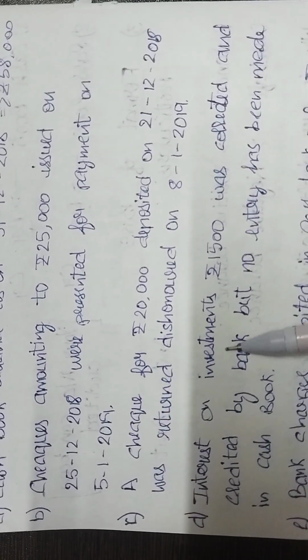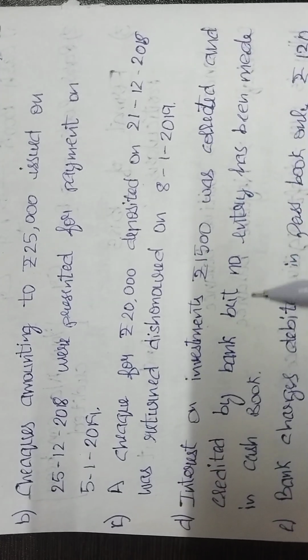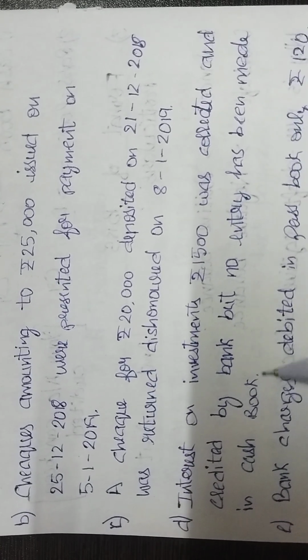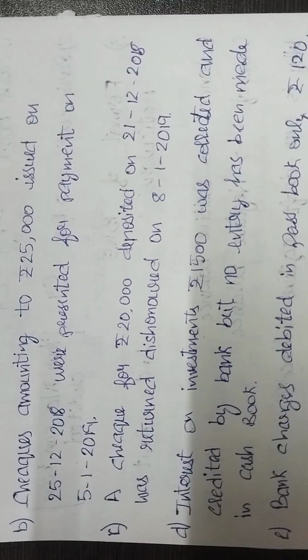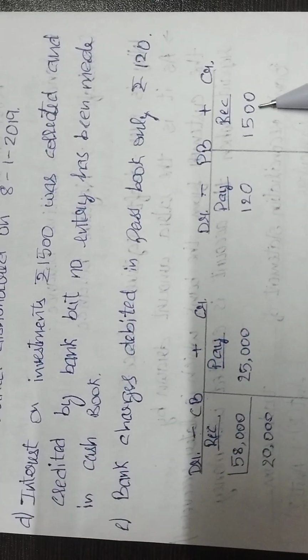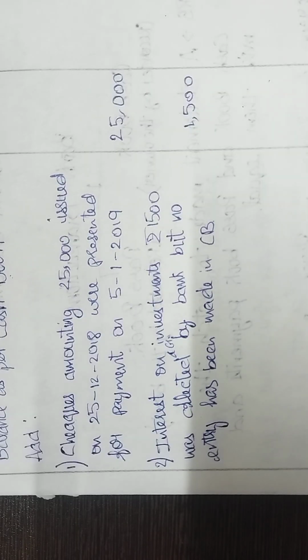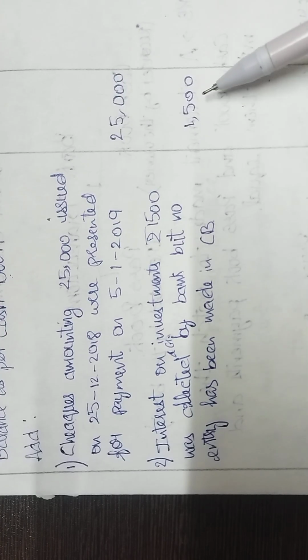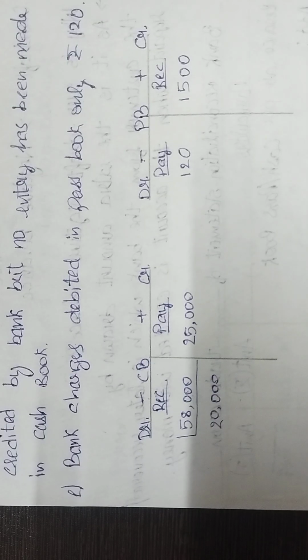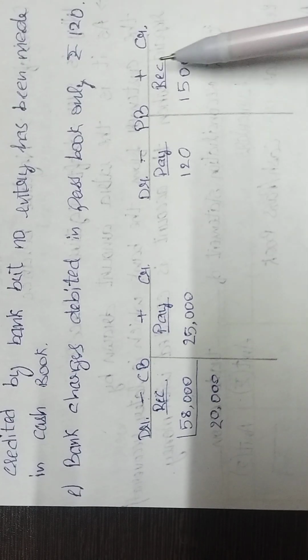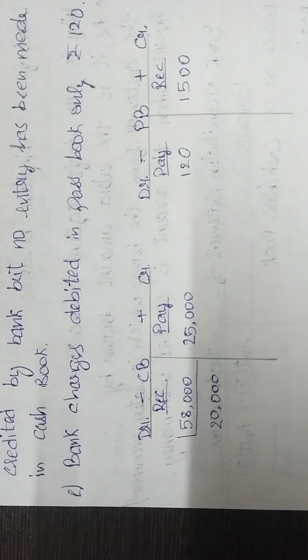Interest on investments was collected and credited by bank, but no entry has been made in cash book. So let's write this question and enter the amount. I've written the question which has been given to us, and I have entered the amount in the inner column.